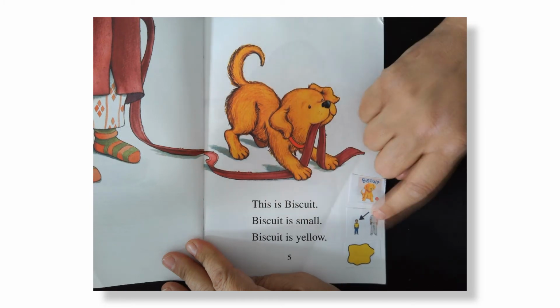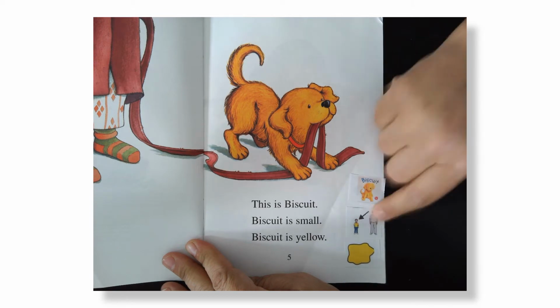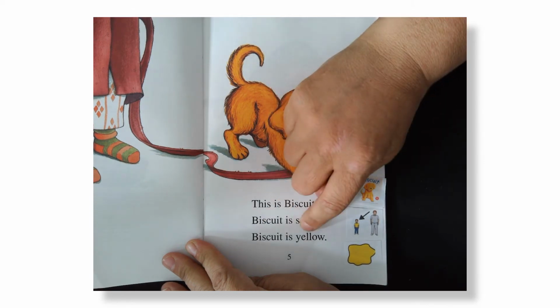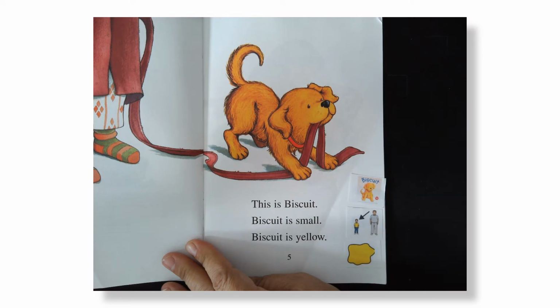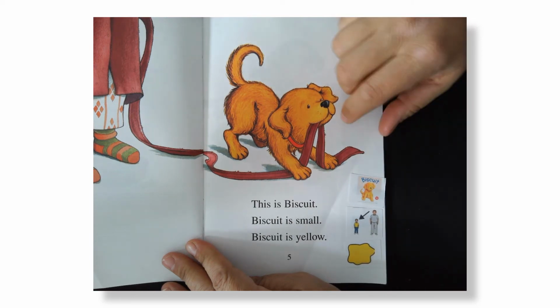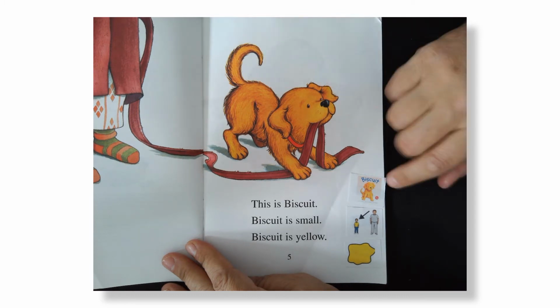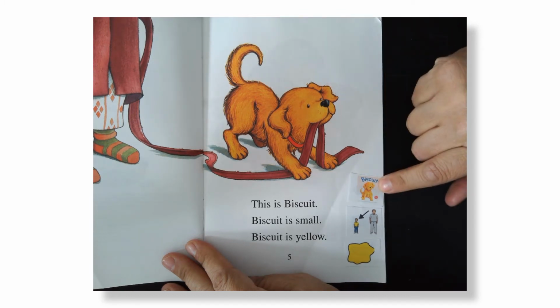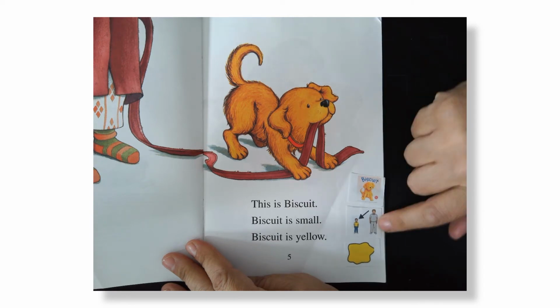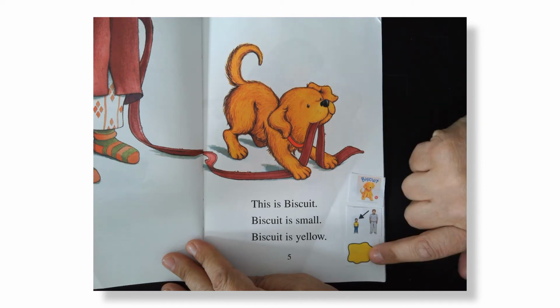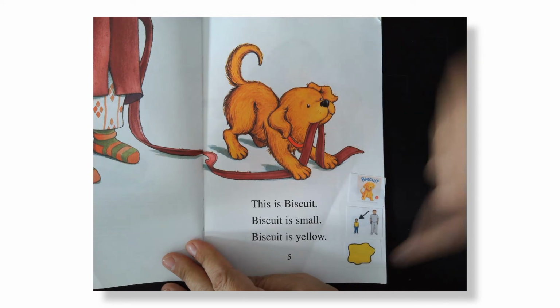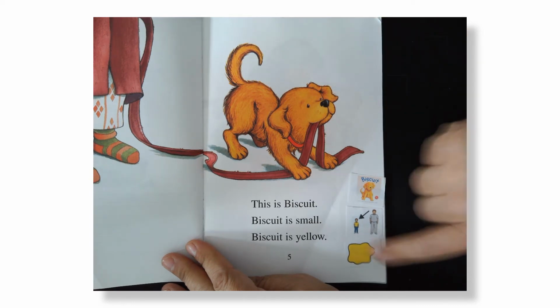Biscuit is small. I grabbed an image from Boardmaker that is the symbol of small, and biscuit is yellow. And then I grabbed the symbol for yellow from Boardmaker. Now you don't need Boardmaker to do this. Again, I got this image from Google Images. You can create something that's big and small within Microsoft Word or PowerPoint, yellow, anything that's yellow, so that you can highlight it, right?